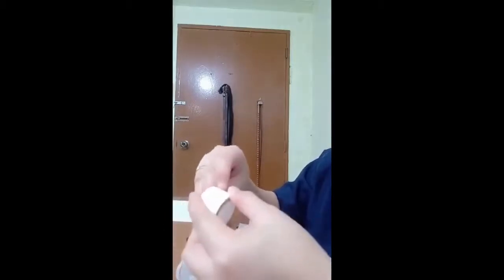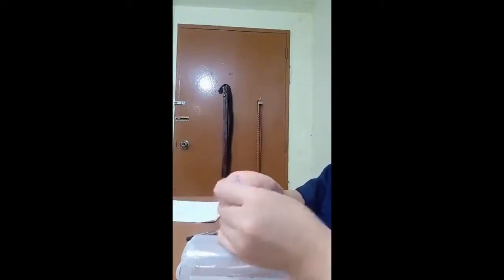So we're just going to attach it to the IV fluid. Okay, so it looks like this.